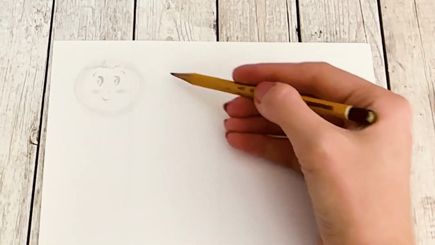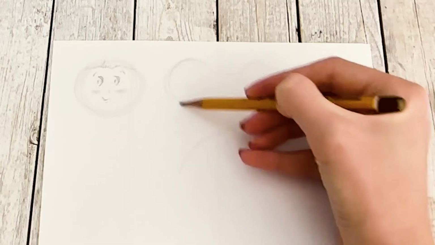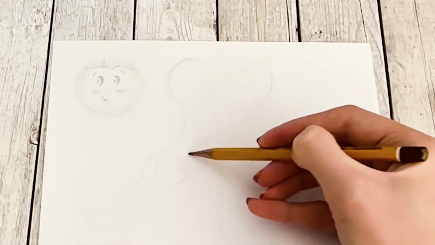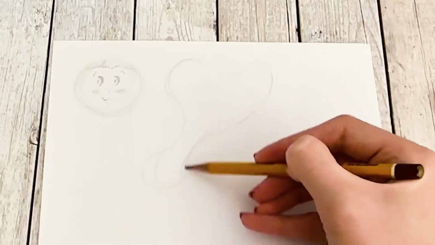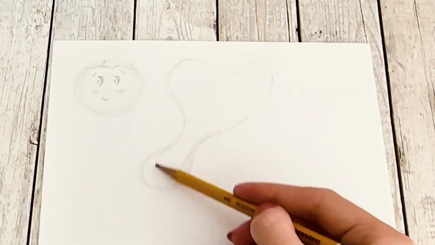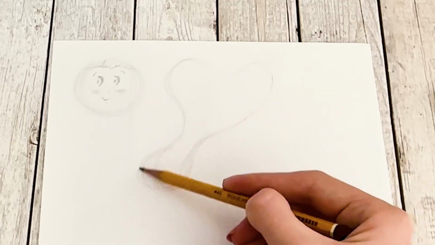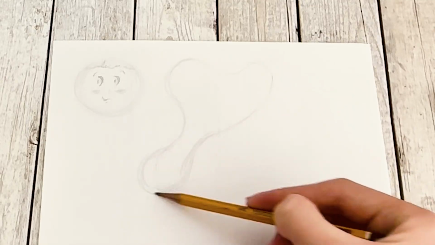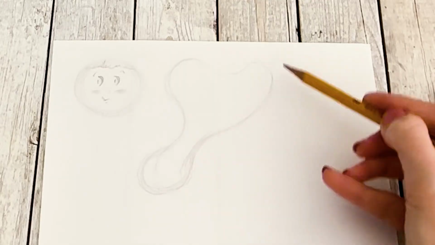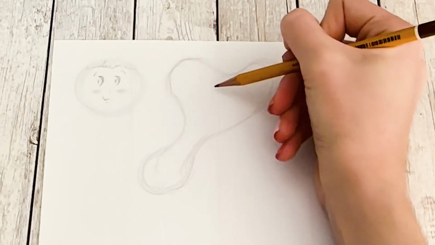I'm going to continue with some other shapes. For example, I'll go with that odd shape. Here, as you can see, I tried something smaller, and then I decided, oh, it's gonna be nice if I make it a bit bigger at the bottom, so I'm just reshaping it.